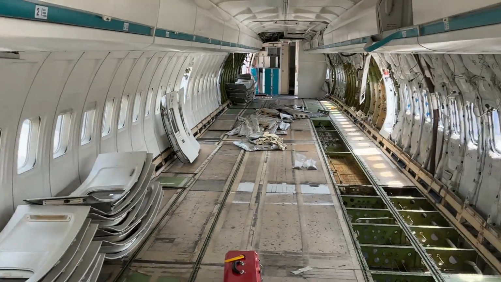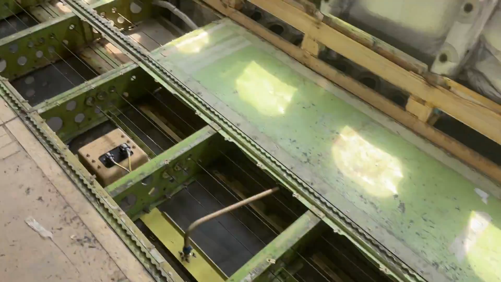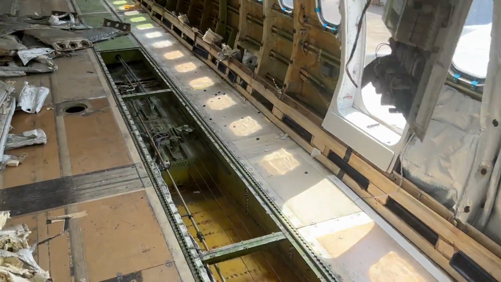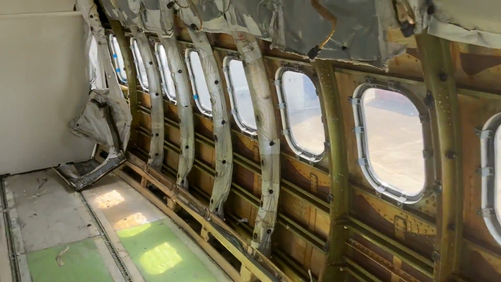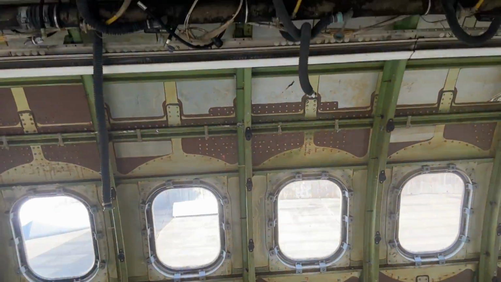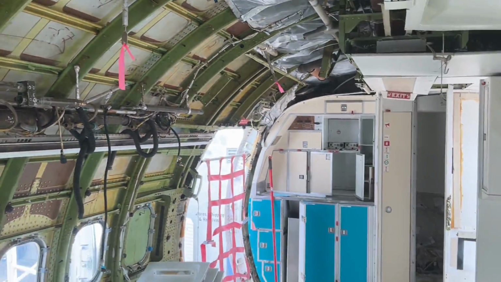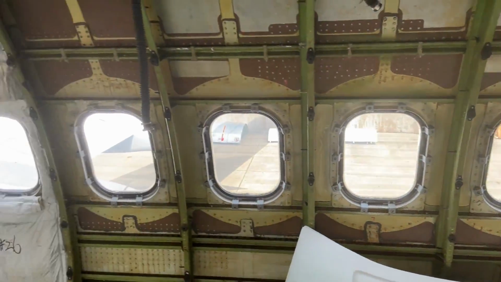Just as an example, this is our 737, which has been just opened up in order to gain access to the main part of the structure. We can see here there's going to be inspections carried out and some repair work carried out inside of the fuselage.